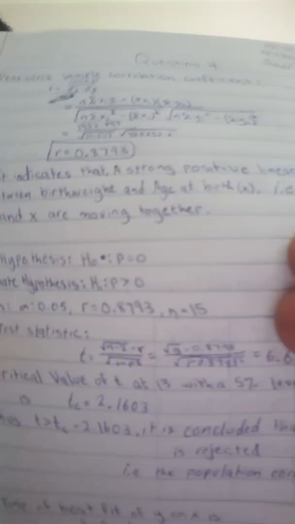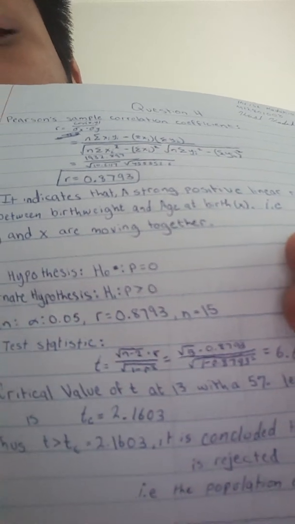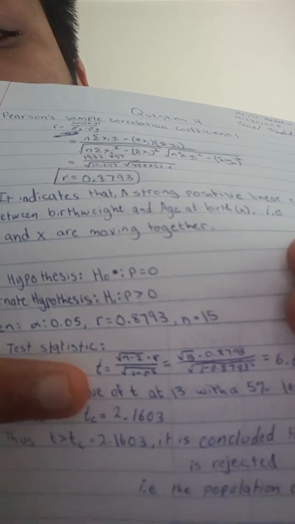Since we're given our level of significance, which is 0.05, and since we determined r in the first step, which is 0.8793, and n is equal to 15, our test statistic formula is the square root of n minus 2 multiplied by r, all over the square root of 1 minus r squared. That's the formula for test statistic t.